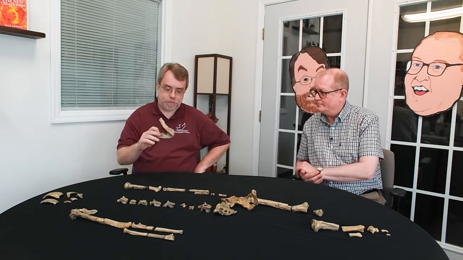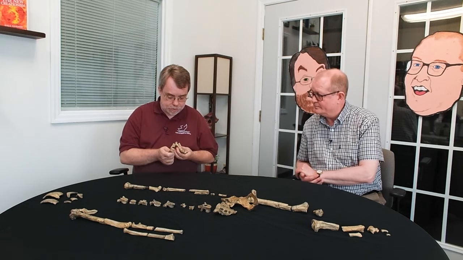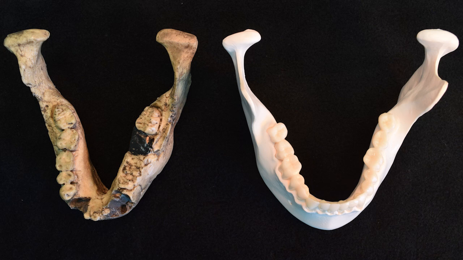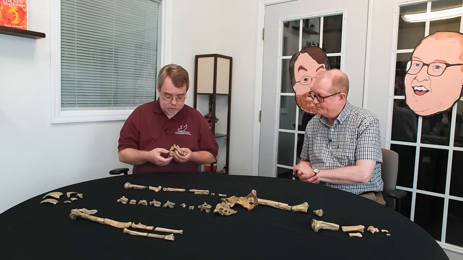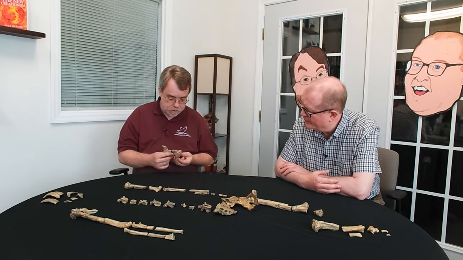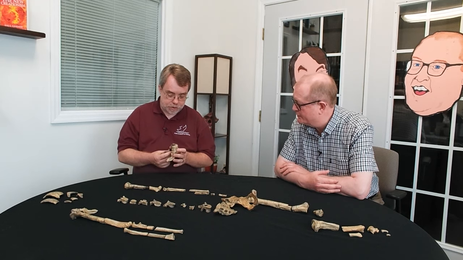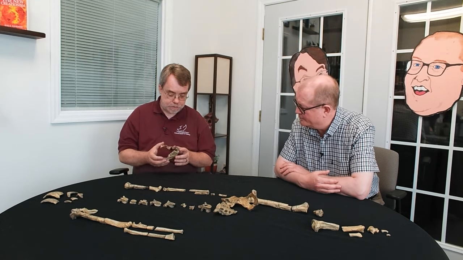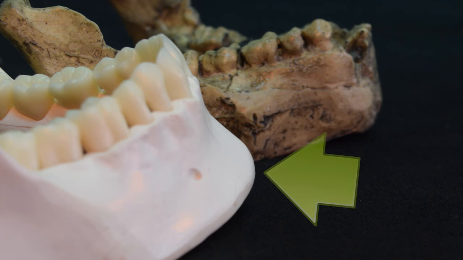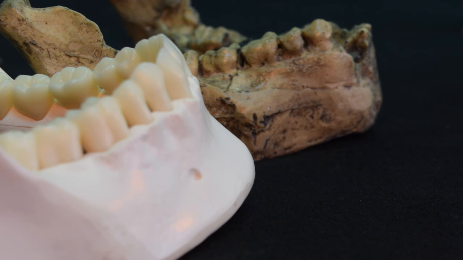So the mandible here: the tooth rows are not exactly parallel, but they're a lot more parallel than ours. Ours are more shaped like an arc. So ours is much wider in the back, and this is much narrower, more V-shaped. And the front of the mandible here does not have a chin. We have this funny little bulgy bit at the bottom of our mandibles where it sticks out, and that's another difference.